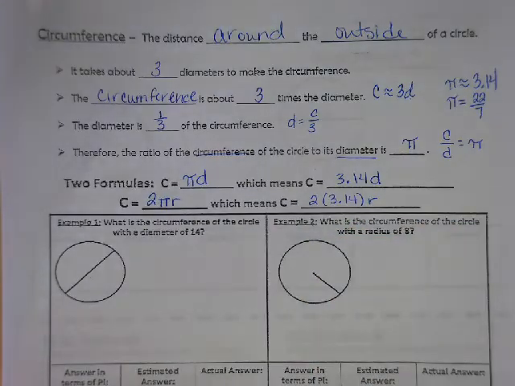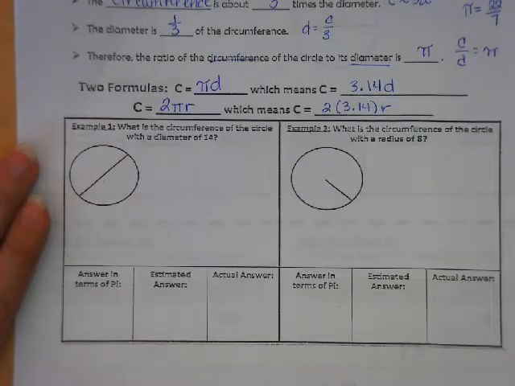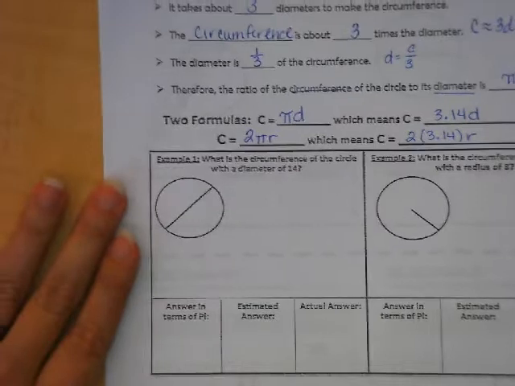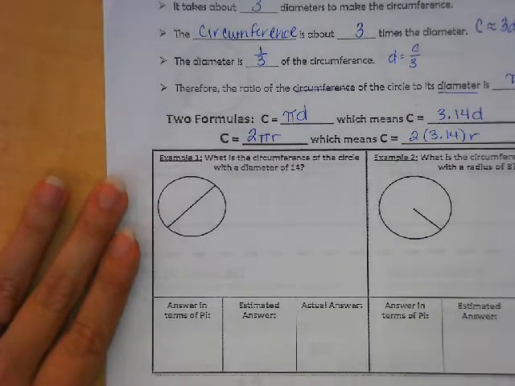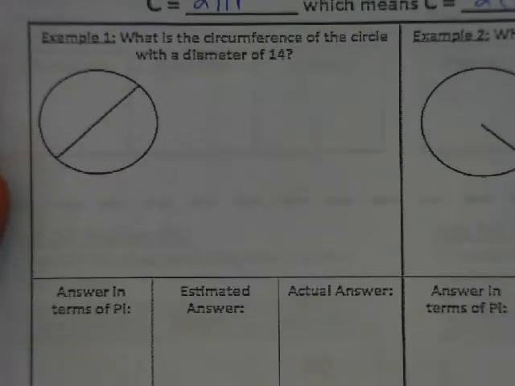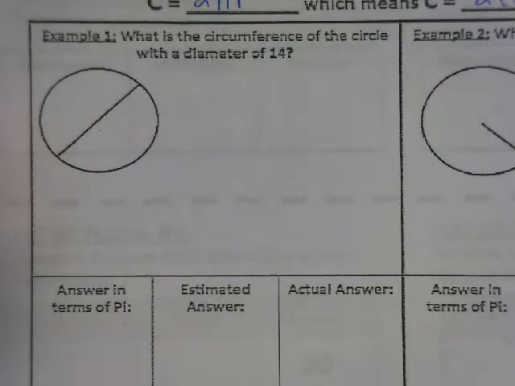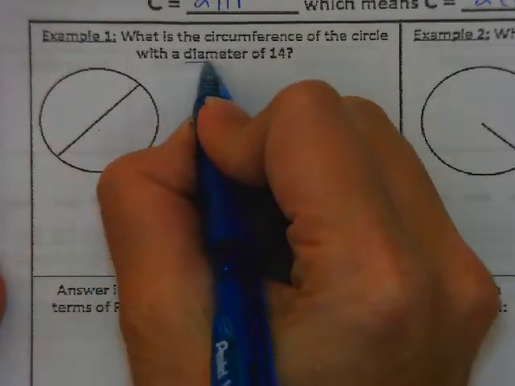There are specific instances where you will need to use 22 over 7, okay? Versus 3.14. And we're actually going to visit that in just a minute. So let's look at an example. I'm going to zoom in so you can see my box is a little bit bigger. All right. This says, what is the circumference of a circle with a diameter of 14?